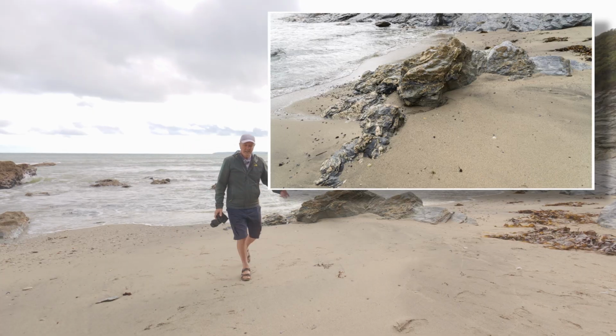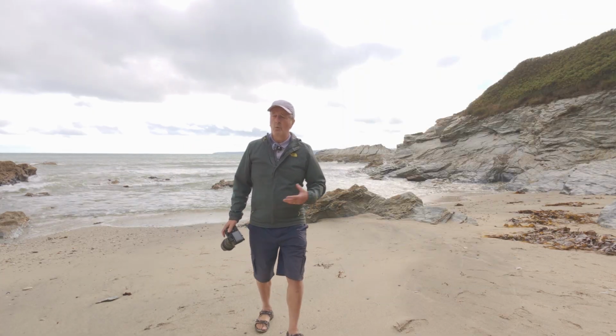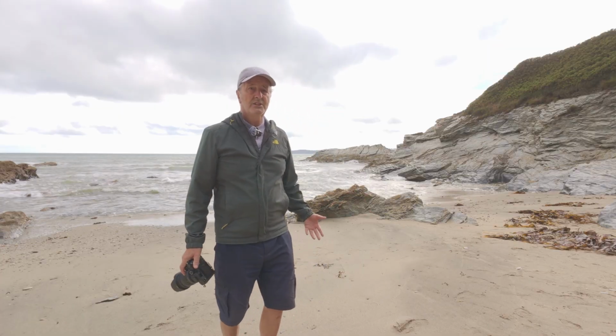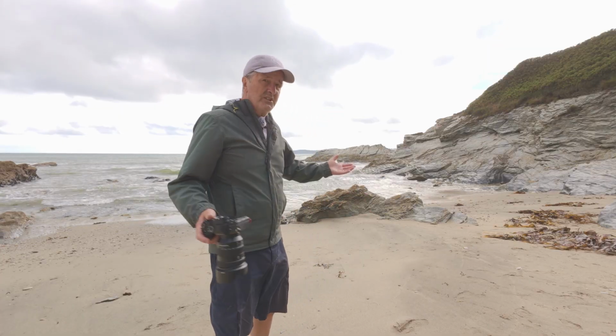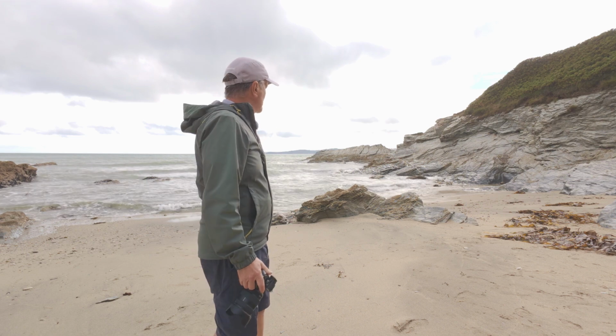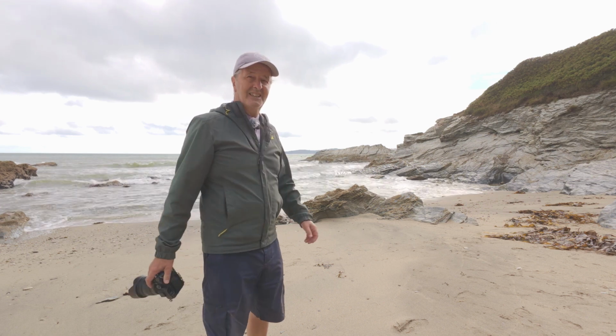Brilliant, love it. Isn't it amazing when you have these winds and the weather that we're getting just at the moment, it just produces so much energy, so much life. Amazing, love it.